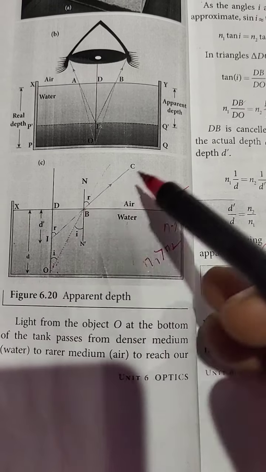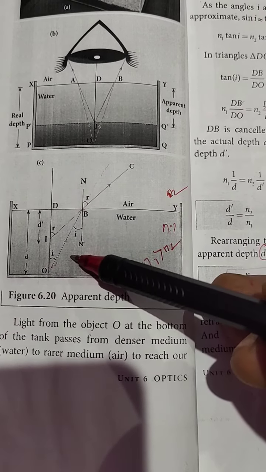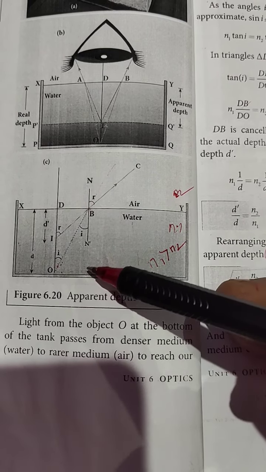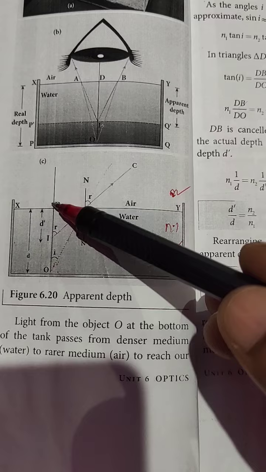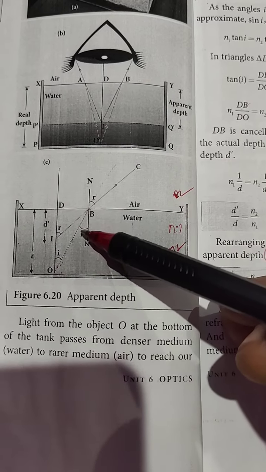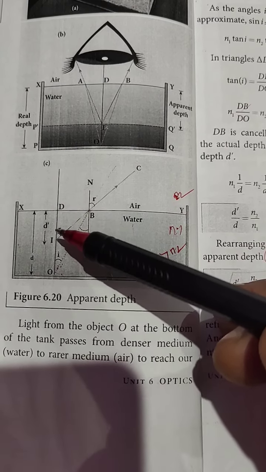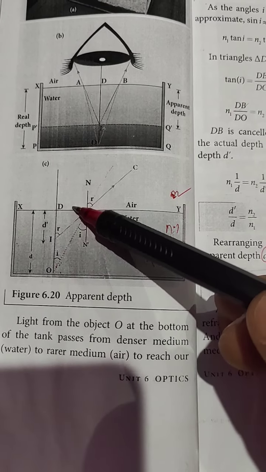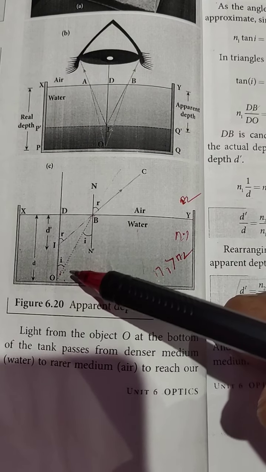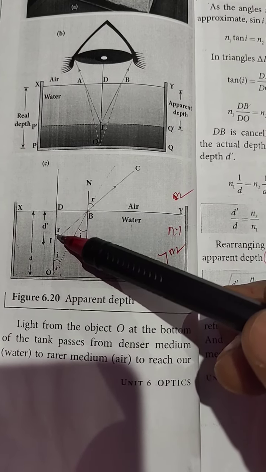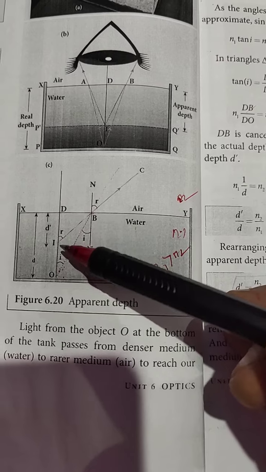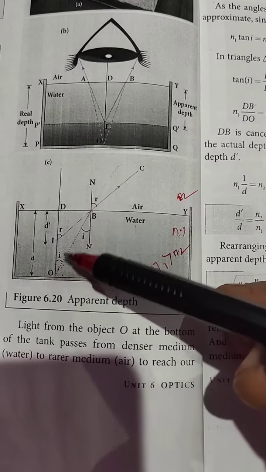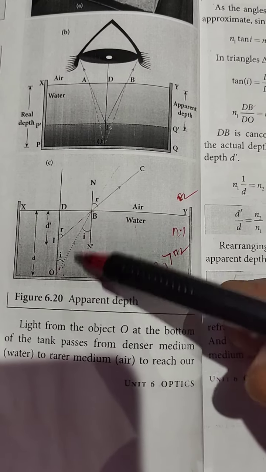Okay, listen here: the normal and OD are parallel to each other. The angle DIB is also r. The angles i and r are very small, since the diverging light entering the eye is very narrow.